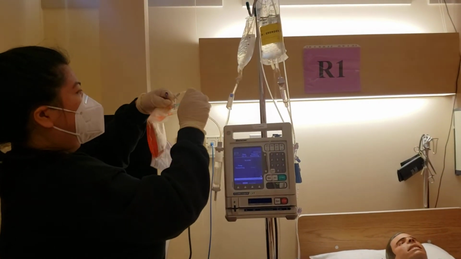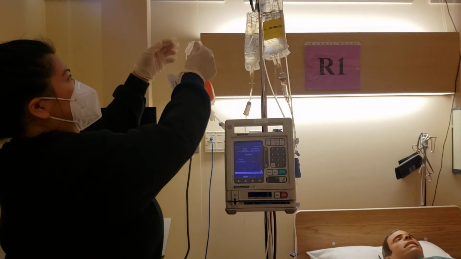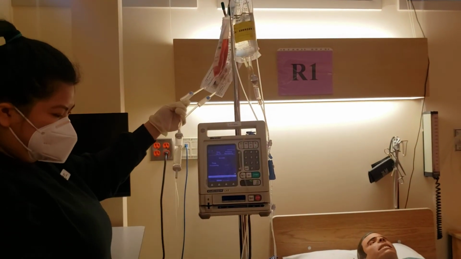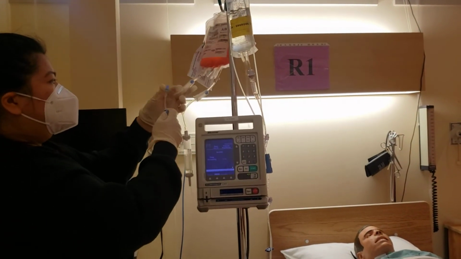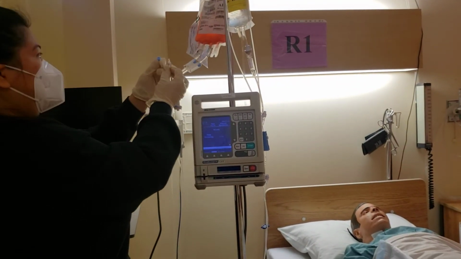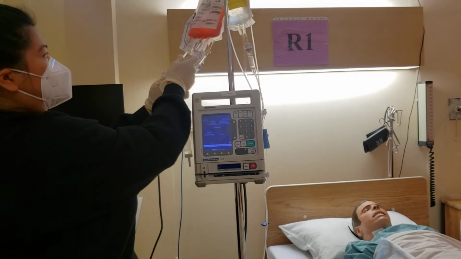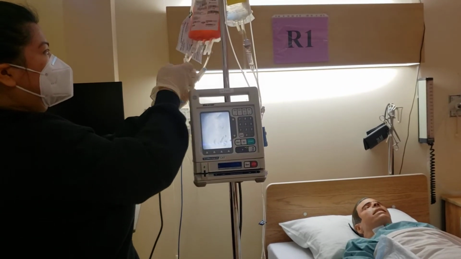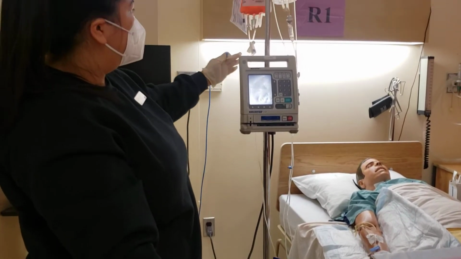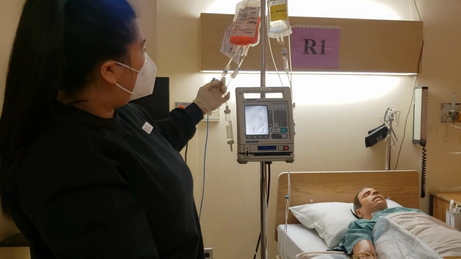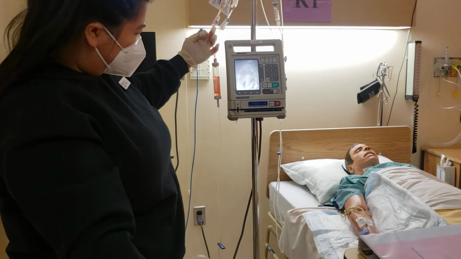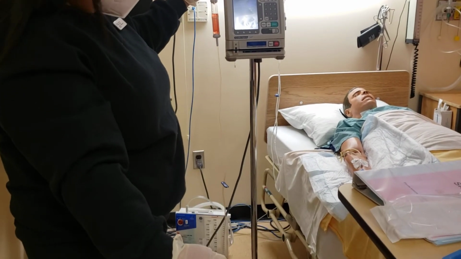Again, making sure that everything is clamped, I'm going to hang my bag. I'm going to remove the cap so we don't poke ourselves, and rotate it. After that, I'm going to open up my clamp there as well as here. Then I'll watch the blood go through the tubing and make sure the tubing is fully primed with the blood.